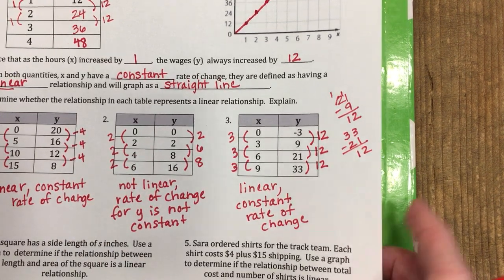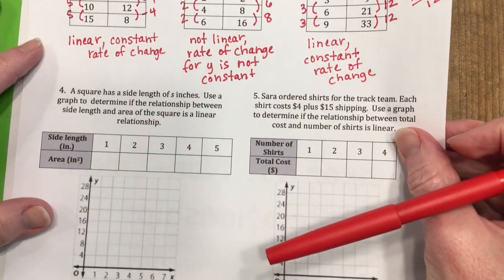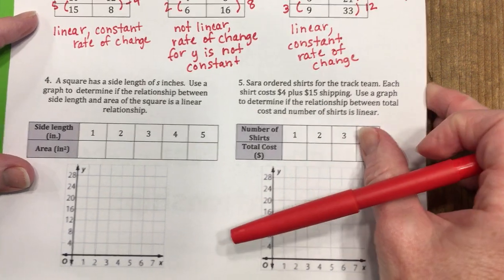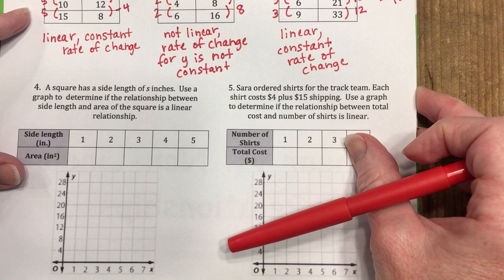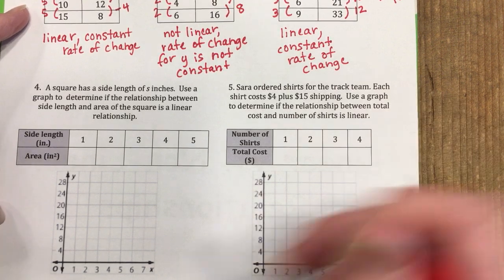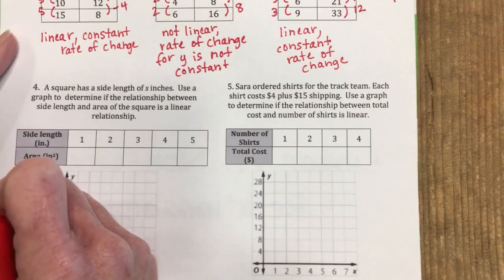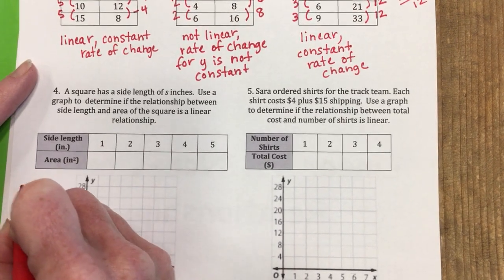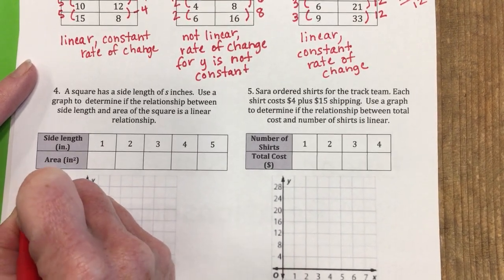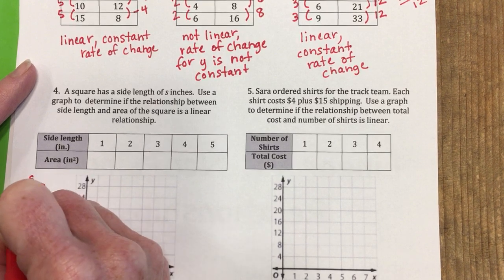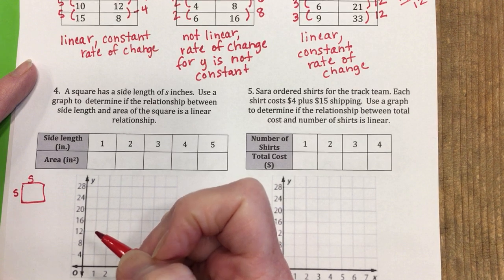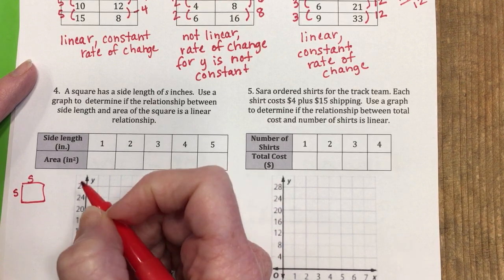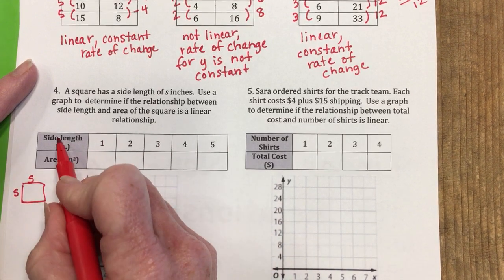All right, a square has a side length of s inches. Use a graph to determine if the relationship between the side length and the area of the square is a linear relationship. All right, so they're talking about a square. Okay, I'm going to draw a square, and the length, they're just calling s. So if it's a square, then all the sides are the same. So the length and the width are both side length s, right? And then they want to know the relationship between the length and the area.